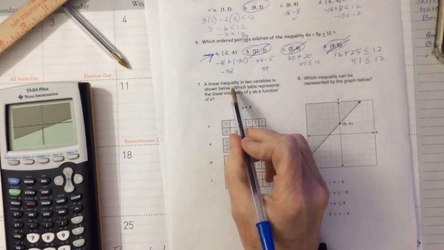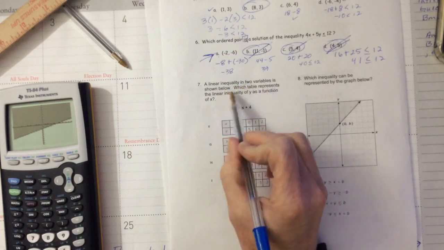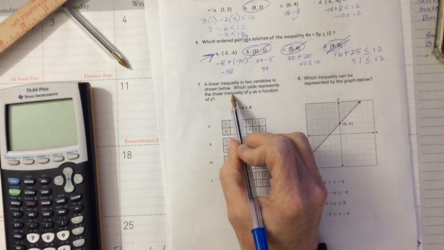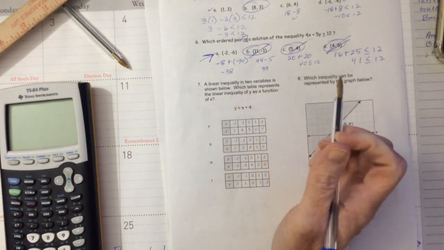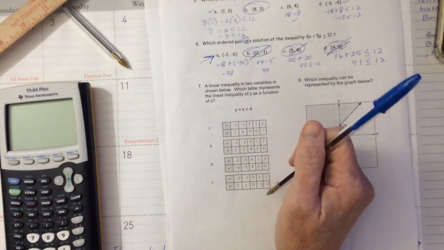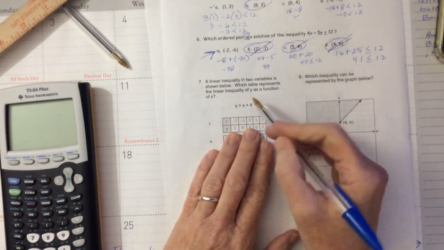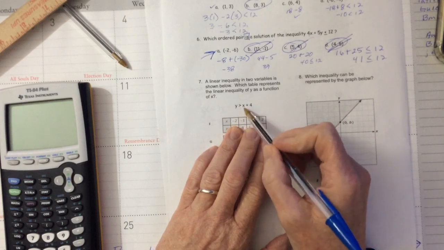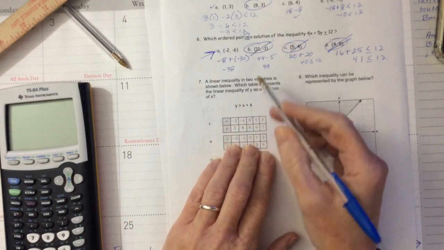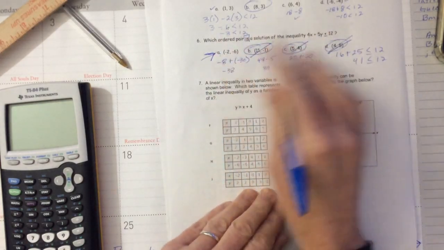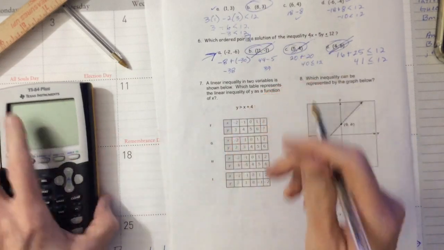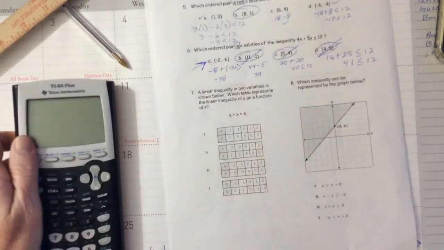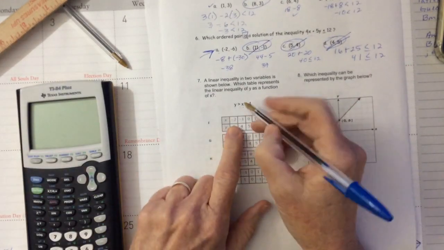We have this one. It says a linear inequality in 2 variables is shown below. Which table represents the linear inequality of y as a function of x? So we need to figure out which one works. So I'm going to do the same thing. If x is negative 2, we just need to see which one works, just like that there. I am so tired, but let's go on and do it.